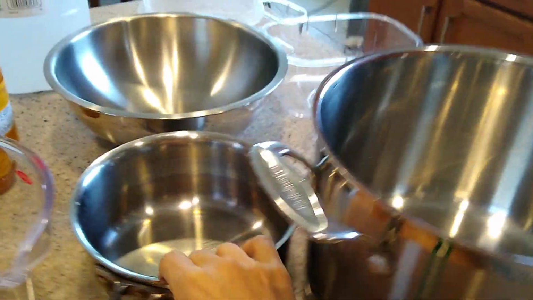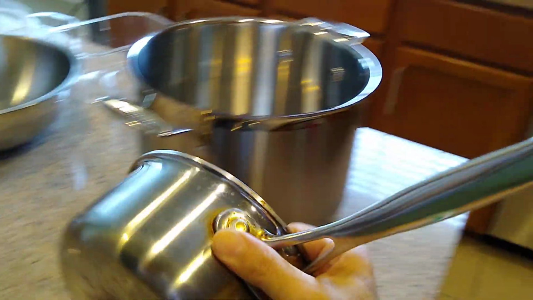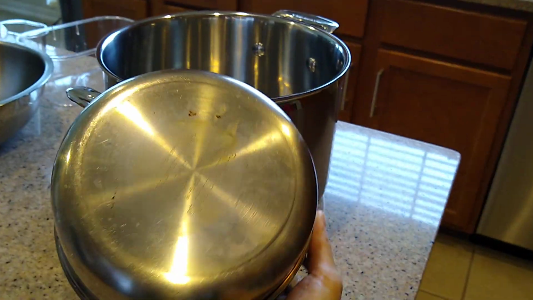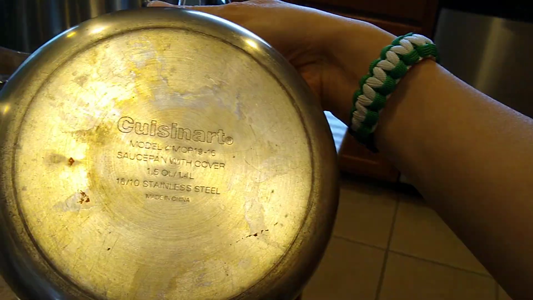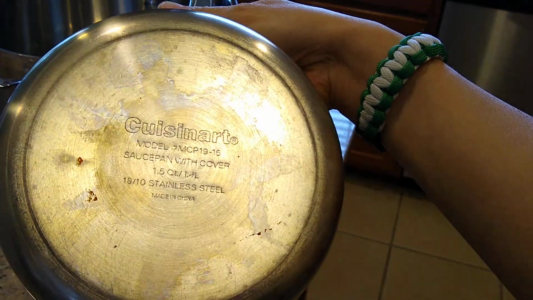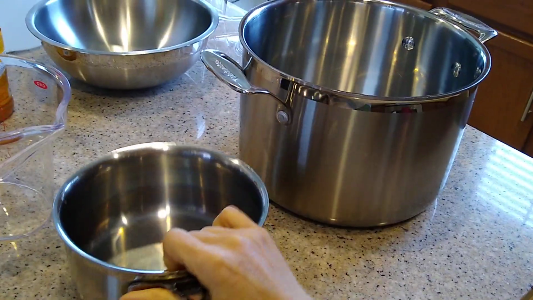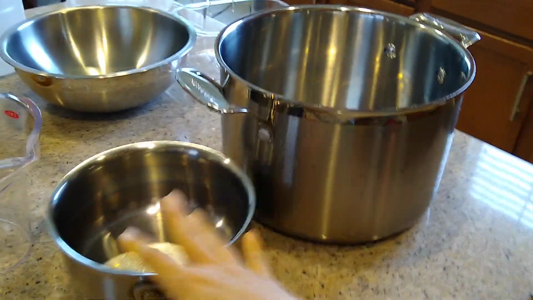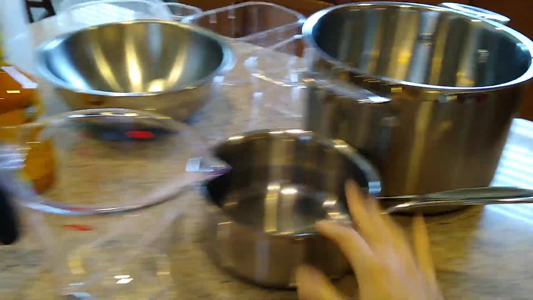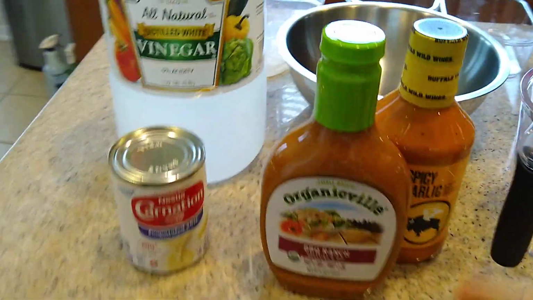Right here I have another saucepan, a small saucepan. And if you read the bottom, it's at 1.5 quarts or 1.4 liters. And all my pots and pans, they all have measurements at the bottom. This is a big measuring cup. Oh, let's look at some items that we use.